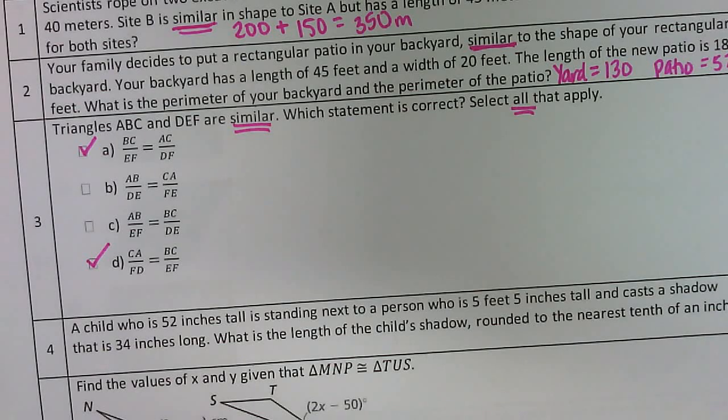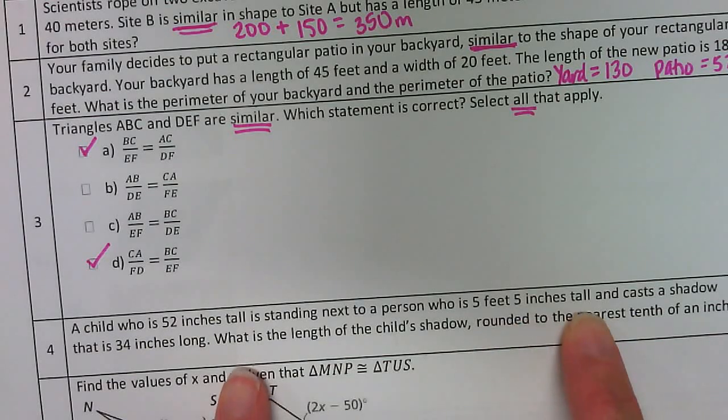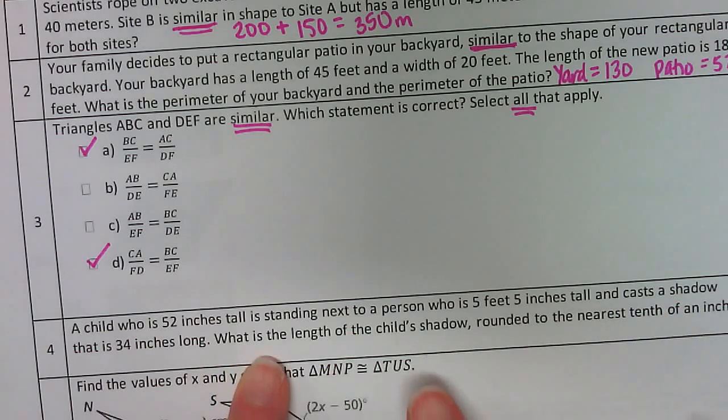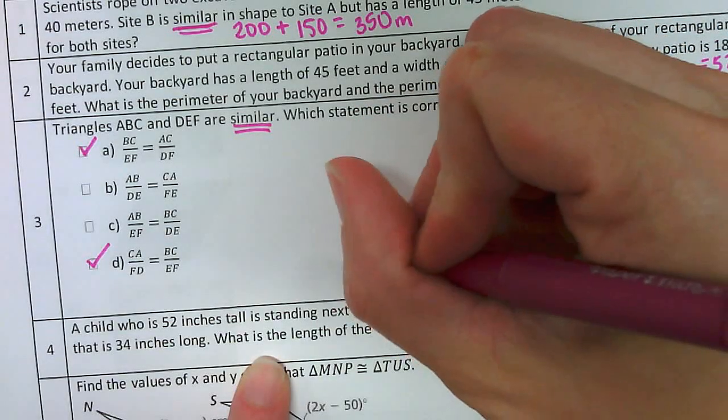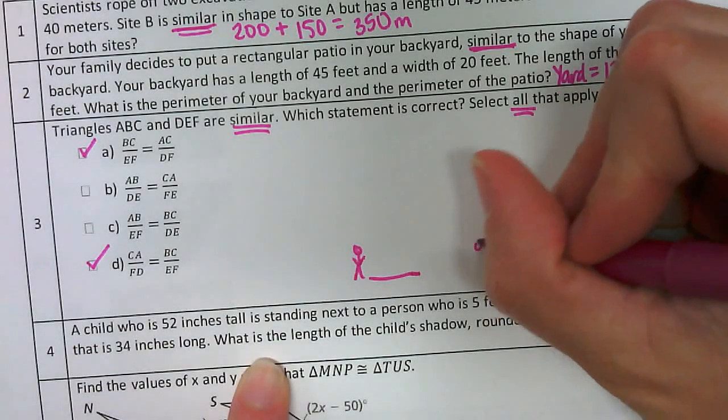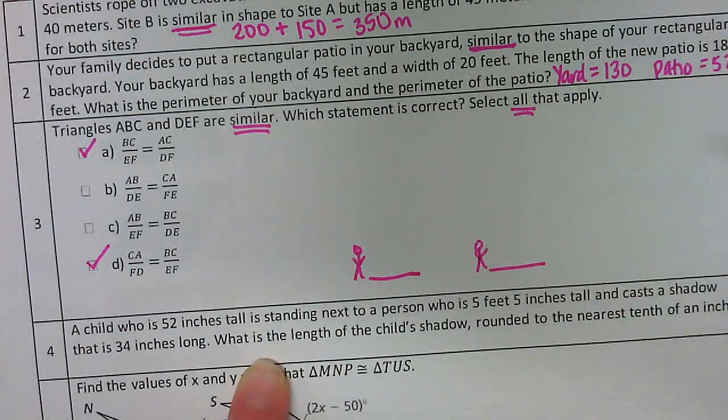Number 4, a child who is 52 inches tall is standing next to a person who is 5 feet 5 inches tall and casts a shadow that is 34 inches long. What is the length of the child's shadow? Round to the nearest tenth of an inch. So we're going to draw a person and a shadow, and then a kid and their shadow.